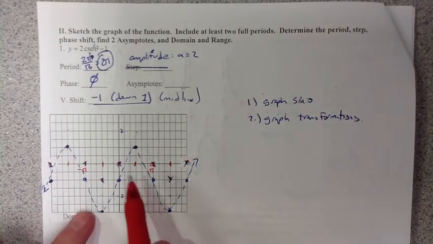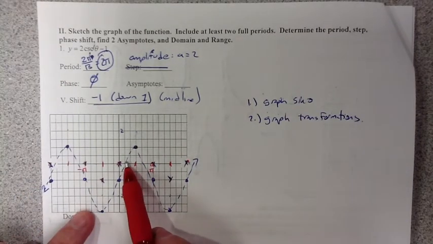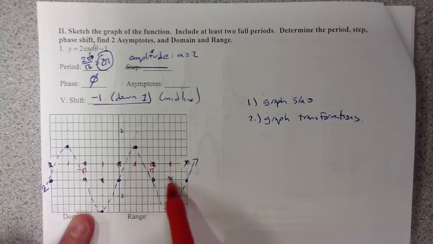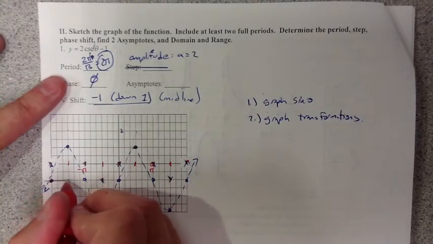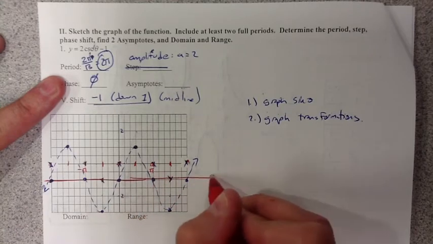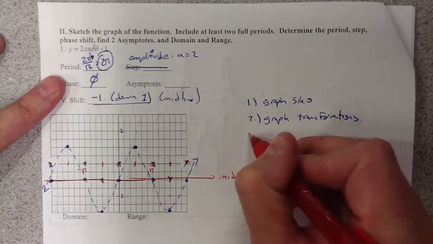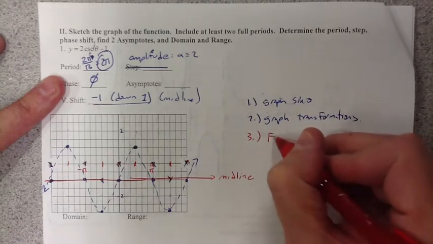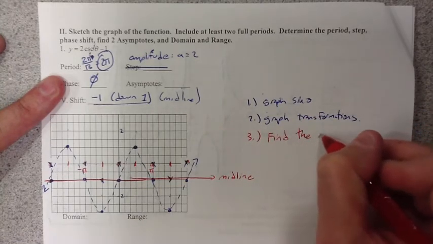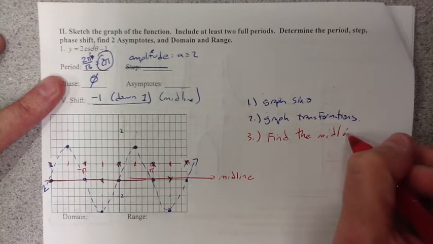Now, to get the asymptotes, it's not where it crosses 0 really, it's my midline. So I'm looking for my midline here. Okay, there's my midline. So the third step I'm going to do is find the midline.